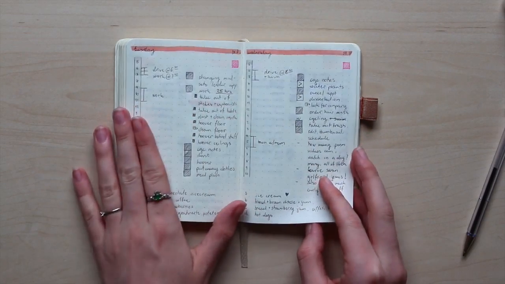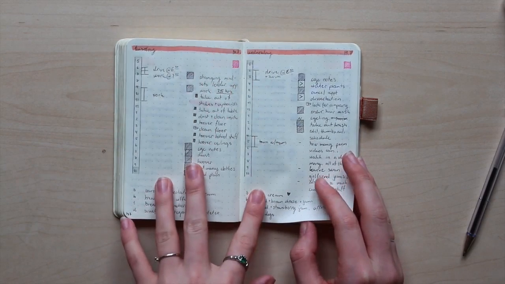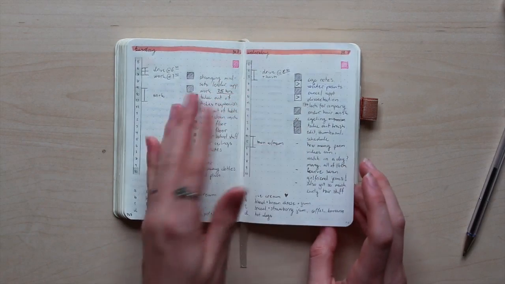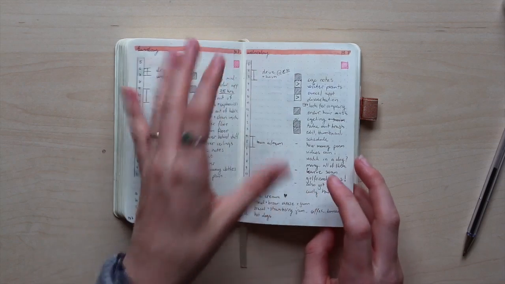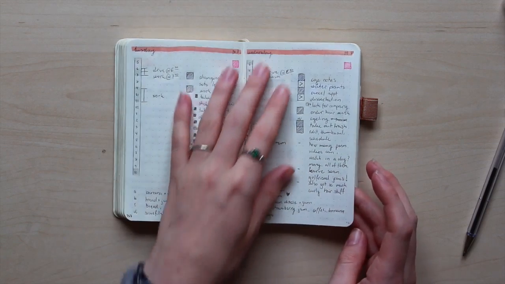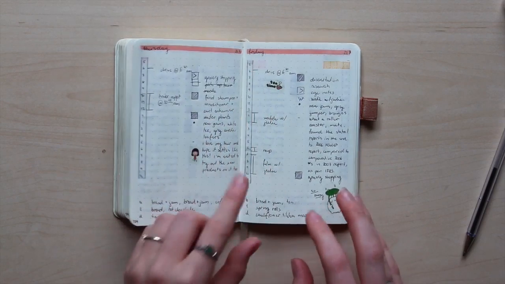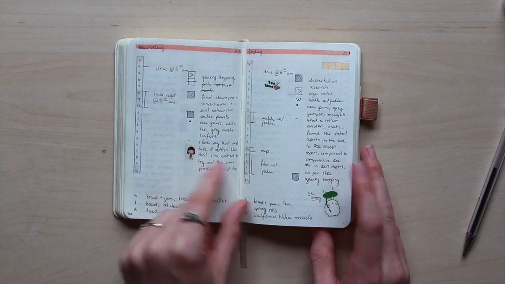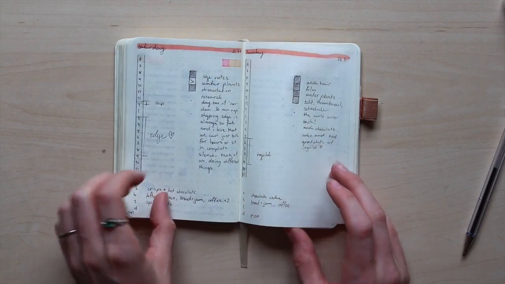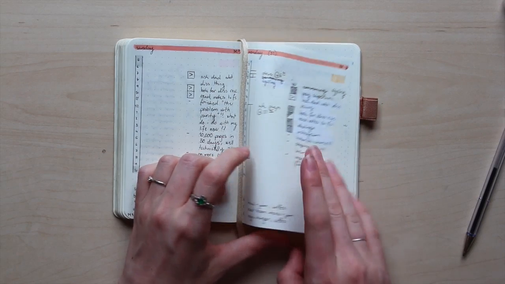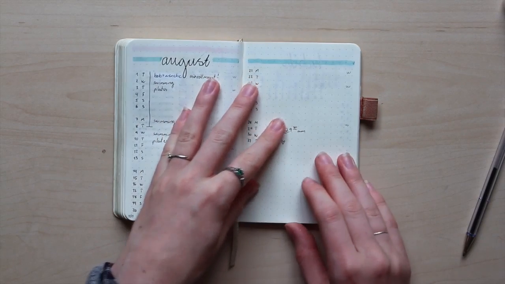As I've said multiple times now, I didn't think I would get on with a page per day, but I actually do manage to fill it, and it motivates me to write down a little bit about my day. Just a little bit of what I was doing and what was going on. Again, really like these stickers. I've actually ordered some more of them for when I go back to the UK because they are so cute. Then this was yesterday, the final day of July, and then I did set up August here.